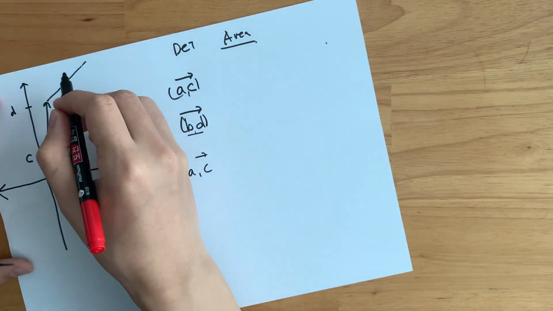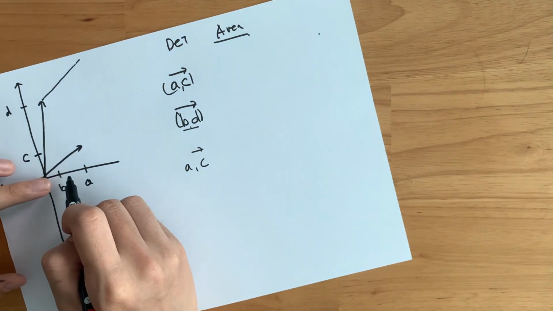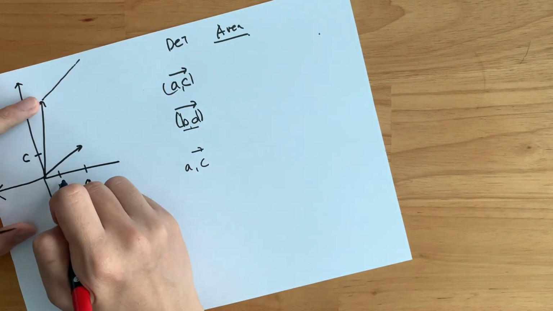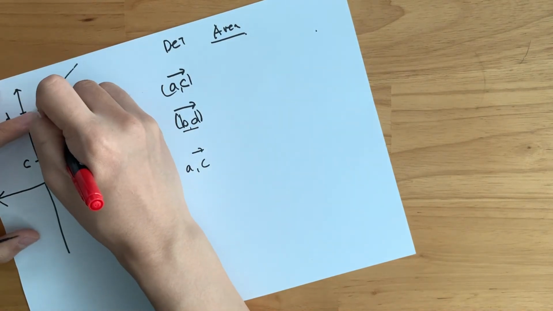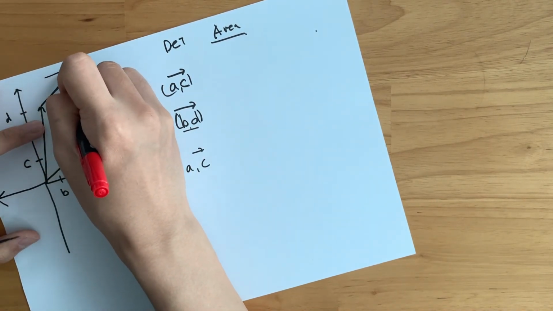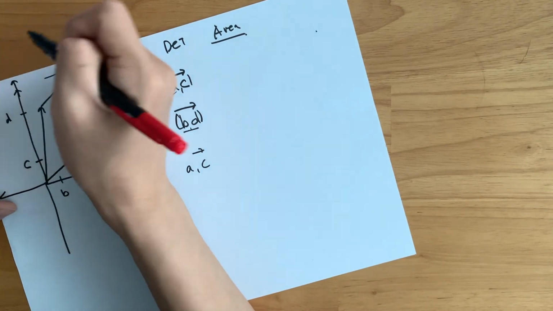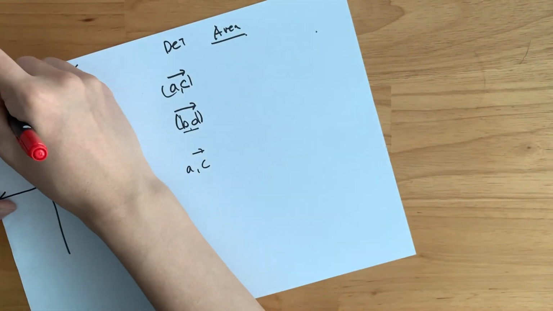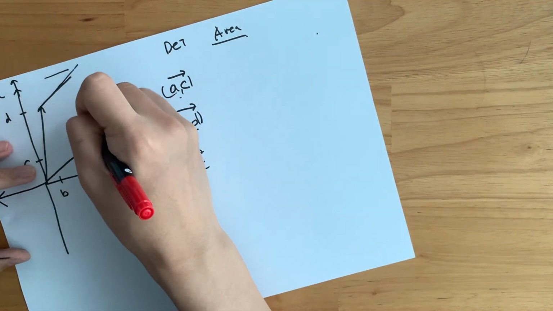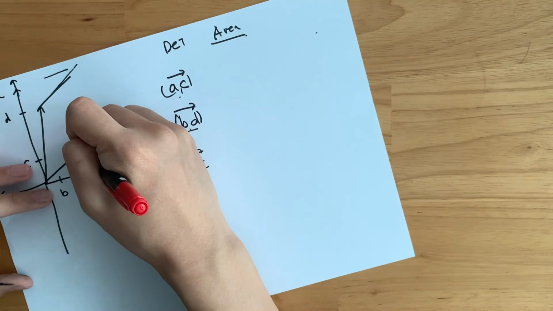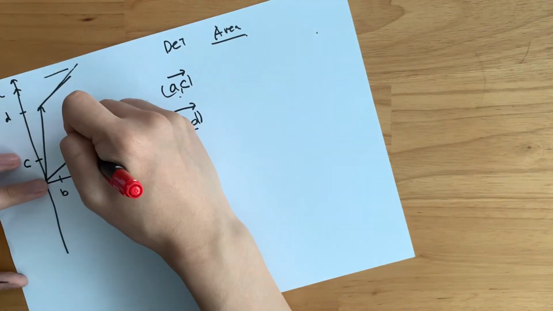Starting from B, we add A, so this one is just A, and this one is C. We add this AC vector from this origin, and the same thing from this origin, we add BD.